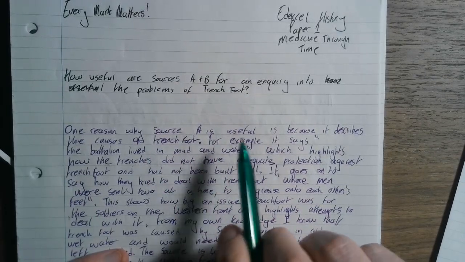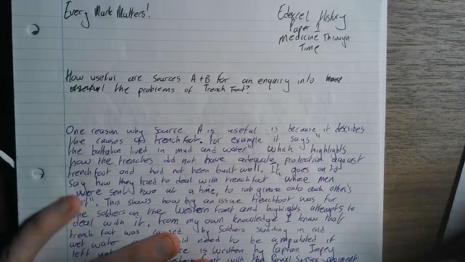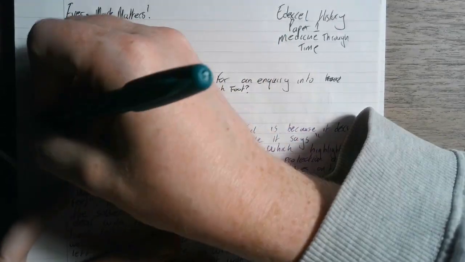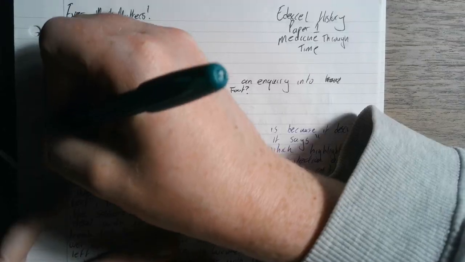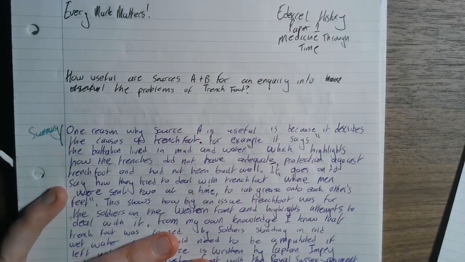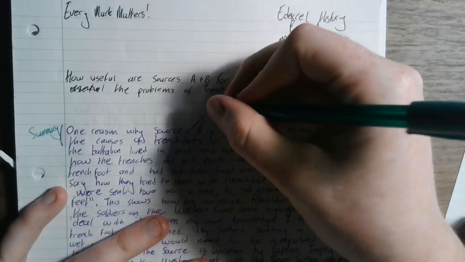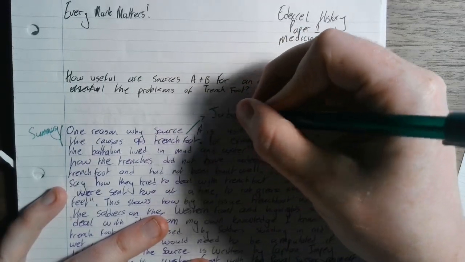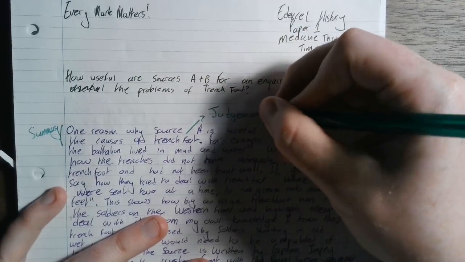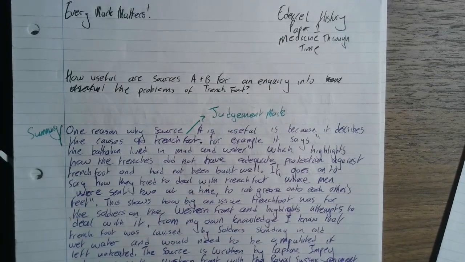Okay, let's begin with source A. One reason why source A is useful is because it describes the causes of trench foot. Almost immediately with that sentence, I've just put a summary. Loads of people struggle to start with these questions. All I would say is just bring in a summary of what it says or shows, and that, to begin with, is your judgment mark. Now obviously there's more to it, but let's continue.